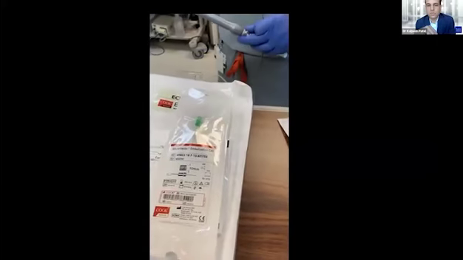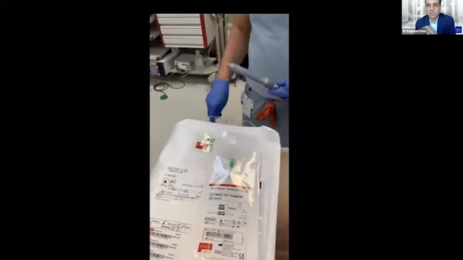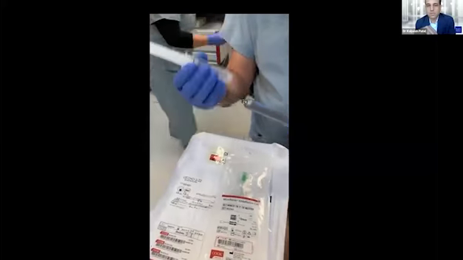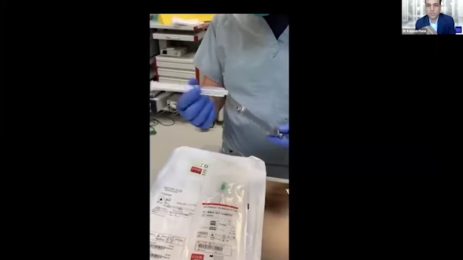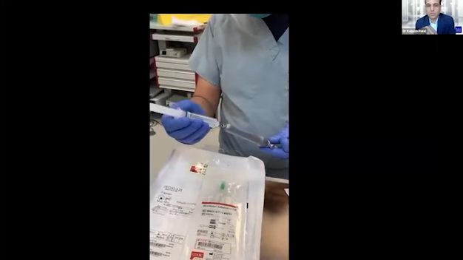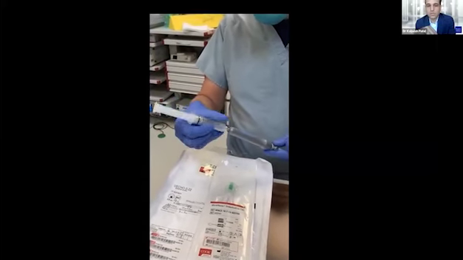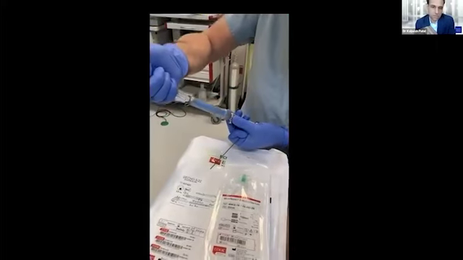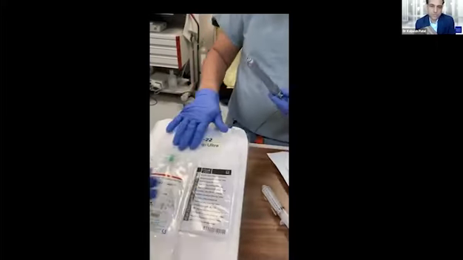So to begin, I'm going to remove the stylet. And we're going to always flush the needle with saline before inserting the coil. This helps prevent any friction with the coil as it's being deployed. Okay, and we'll see a little saline coming out. Perfect. Next, Susie, if you could open the 10 millimeter coil.